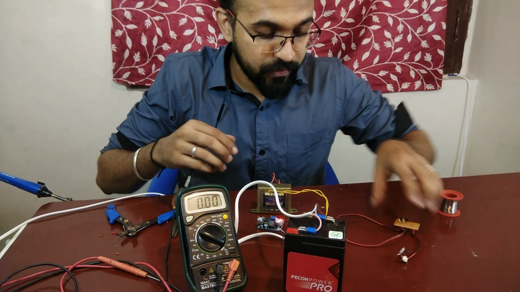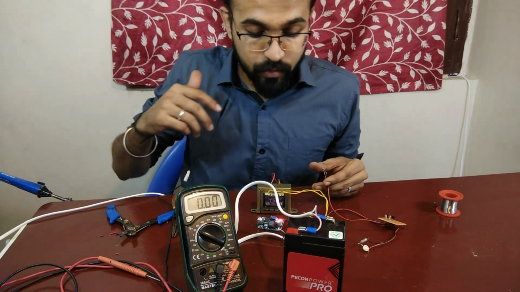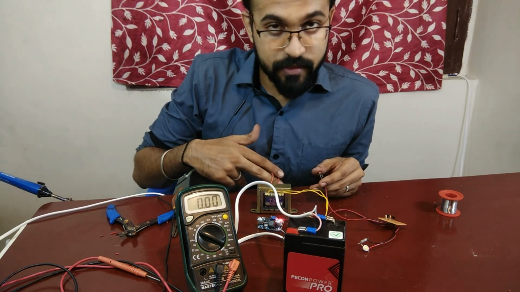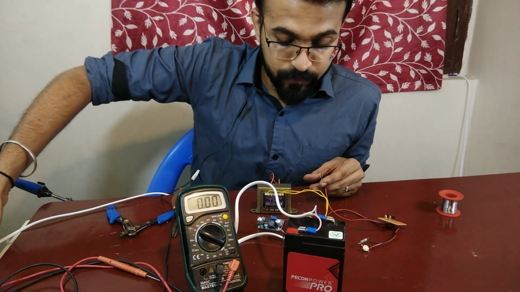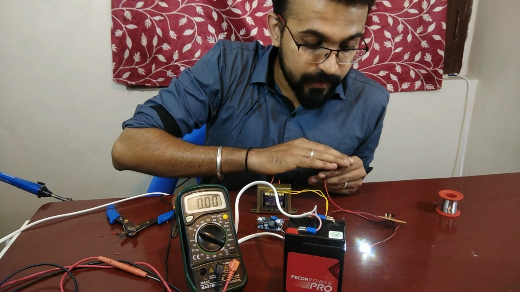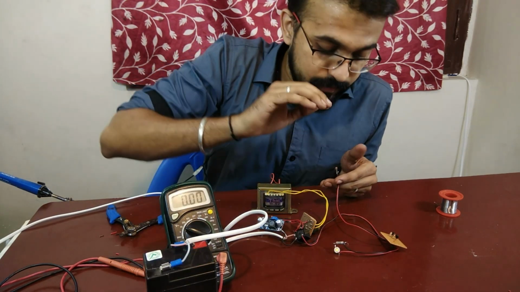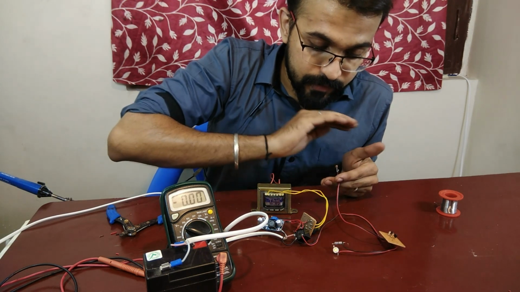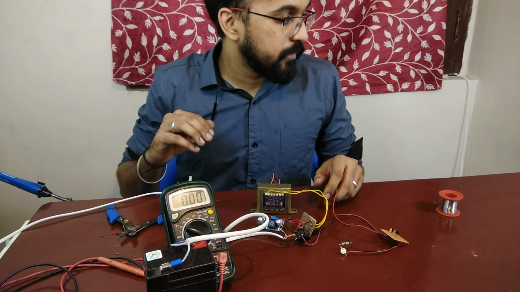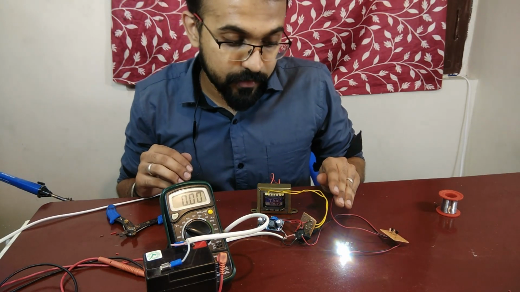And now if we cover this LDR, the light shouldn't switch on. Perfect. Now to mimic the power cut, I'll be switching off the input of this transformer. So I'll switch off the input. Now I'll cover the LDR. As you can see, whenever I cover the LDR, the LED starts glowing. So that means it's working.